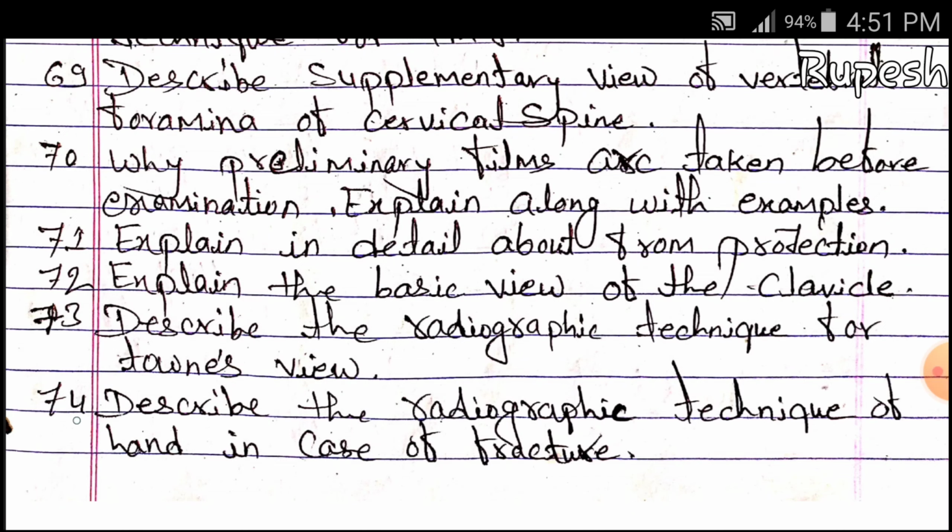Question number 74. Describe the radiographic technique of hand in case of fracture.